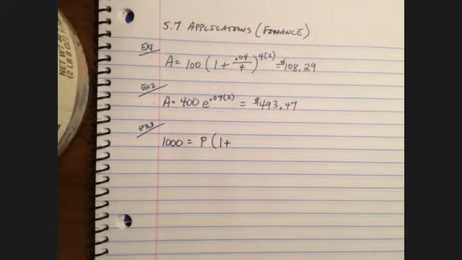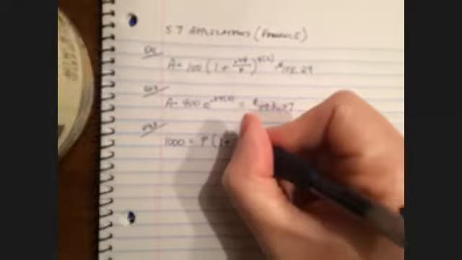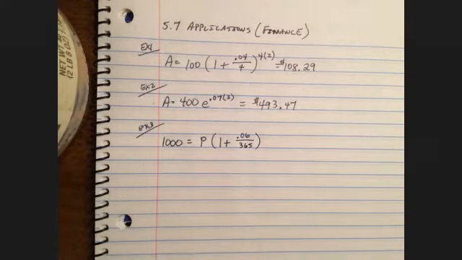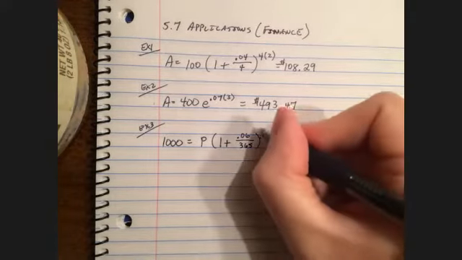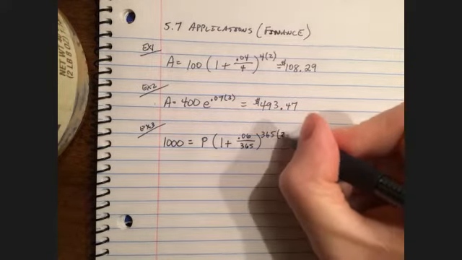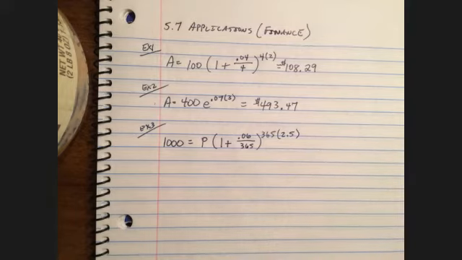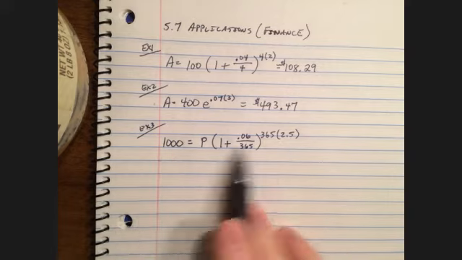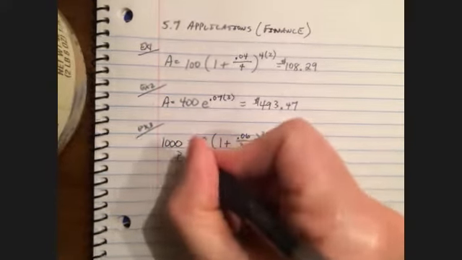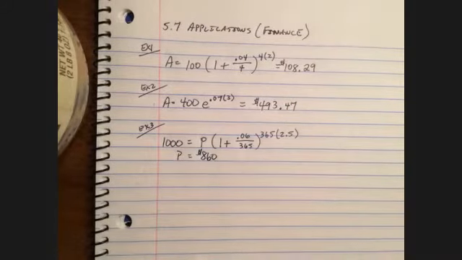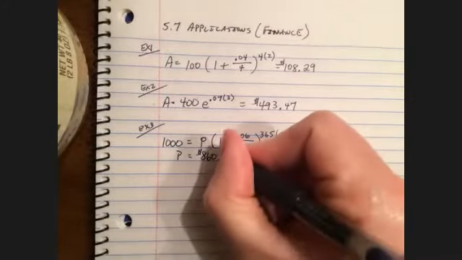1 plus, it's 6% interest, so 0.06. And then it's compounded daily, so over 365 times per year. And we're going to raise that to the power of 365 times the number of years, which is 2.5. Okay, so you can punch it in your calculator, 1,000 divided by that piece, and it's going to tell us that we would need to invest $860.72.